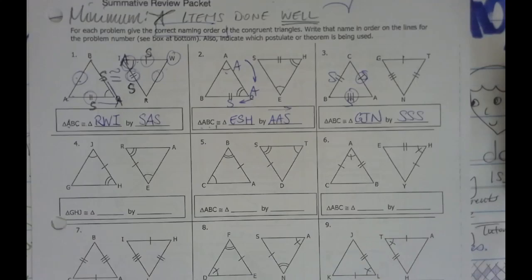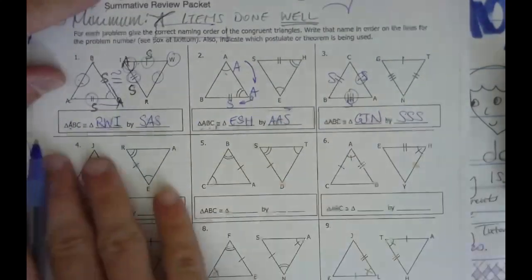Please email me with your questions. If you have any questions, go through these. Do the same thing we've been doing: naming in order, making sure all the parts correspond, and then picking the appropriate congruence theorem to justify your answers.